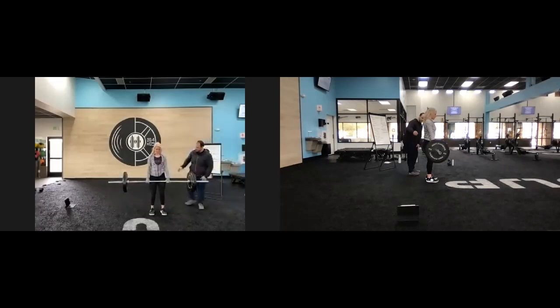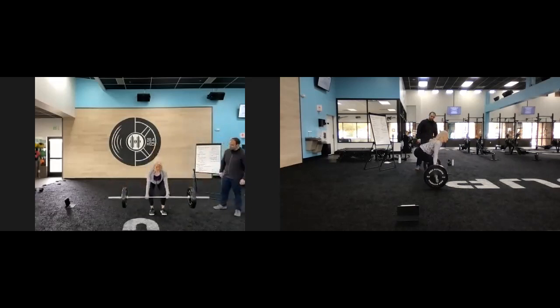And Kalika did a great job. She didn't overextend at the top, which can be a very common deadlift fault. She stayed nice and strong. She had a little bit of lumbar flexion. Go ahead and go back down the same way you came up. Perfect. Go ahead and relax.